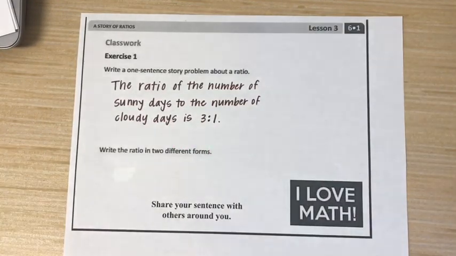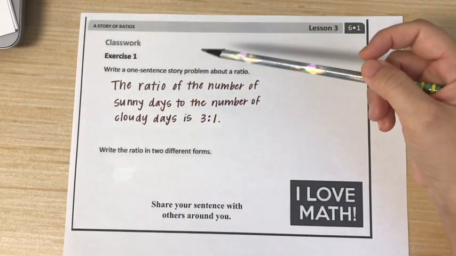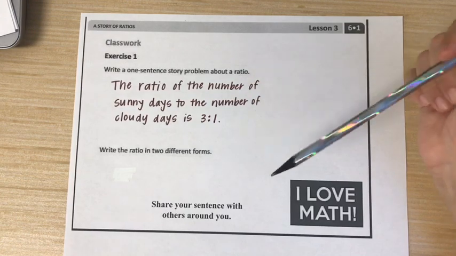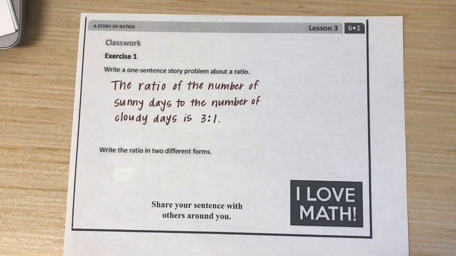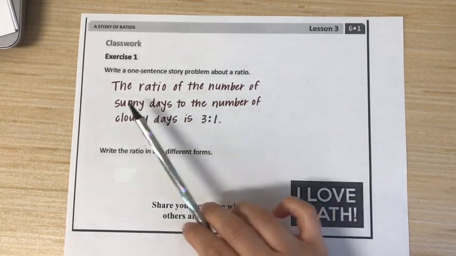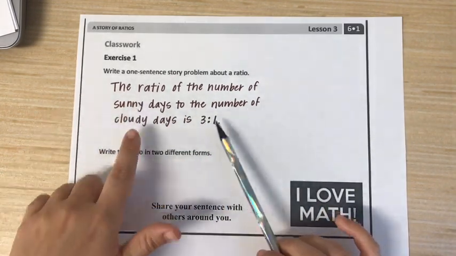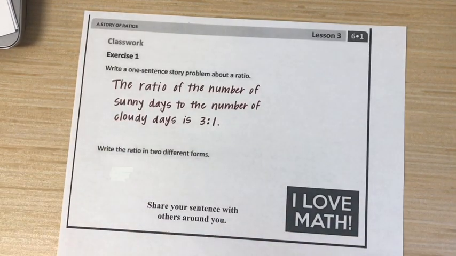Okay, so exercise 1, follow along in your classwork. It says write a one-sentence story problem about a ratio. So one sentence that I gave us for an example today, and you can go ahead and copy this down: The ratio of the number of sunny days to the number of cloudy days is 3:1. And what that means is for every 3 sunny days, there is 1 cloudy day.